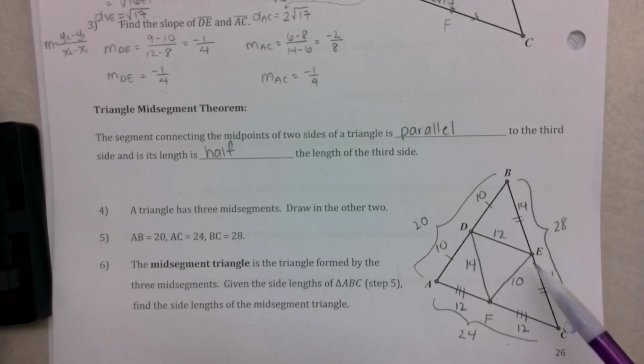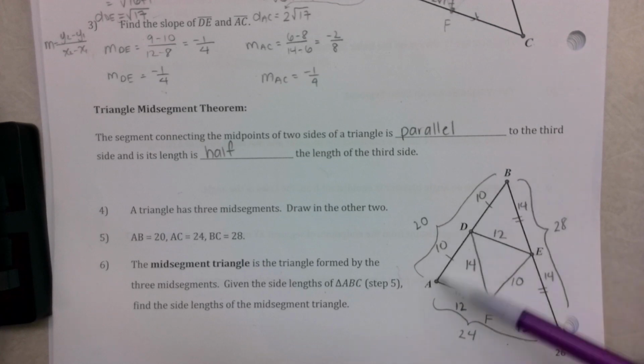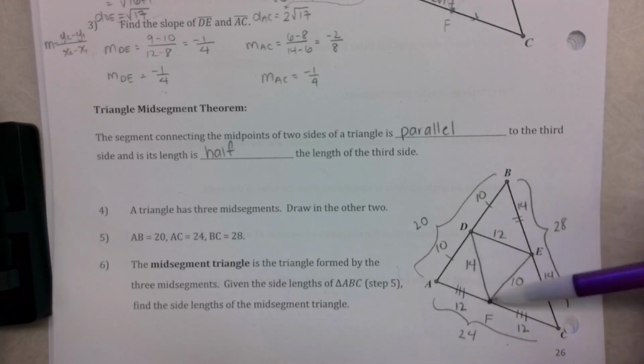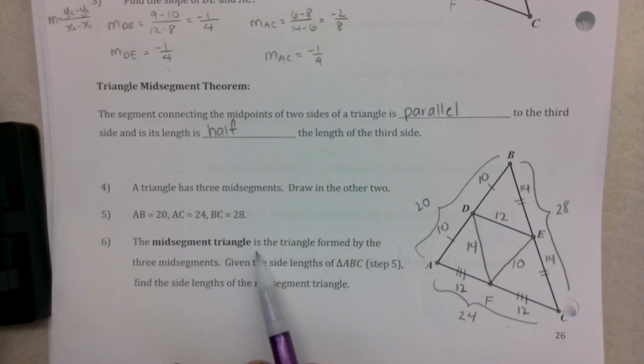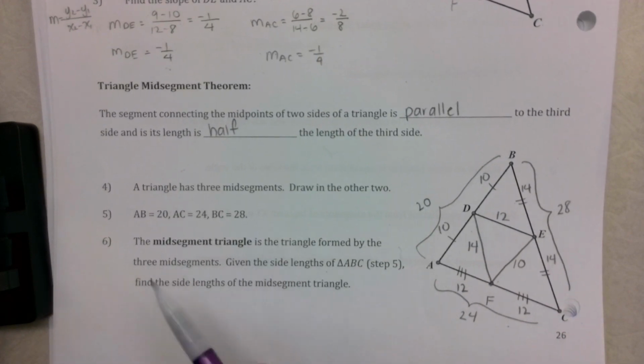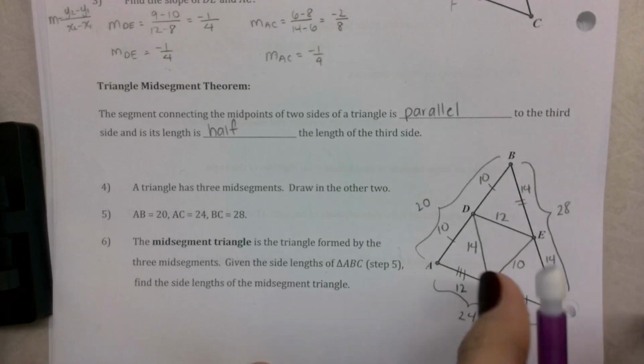Okay, so using that reasoning, we can see that EF is 10 because it's half of AB, which is 20, and DF is 14 because it's half the length of the third side, BC, which is 28. So we're seeing here that the midsegment triangle is the triangle formed by the three midsegments. So this is the midsegment triangle. It's formed by the three midsegments. Given the side lengths of triangle ABC, we were able to find the lengths of the midsegments.